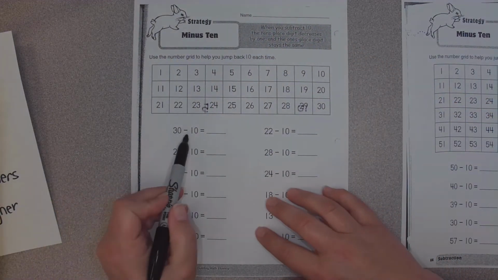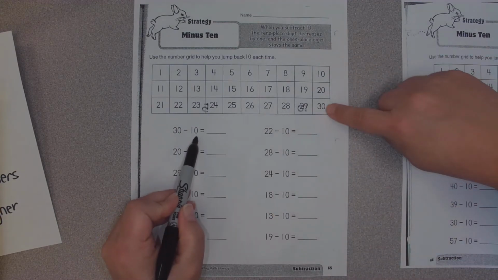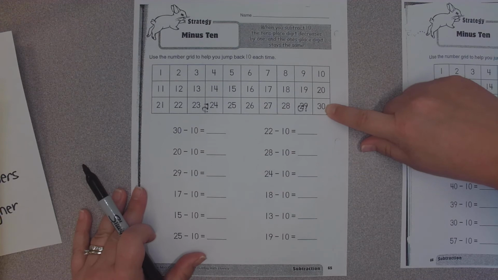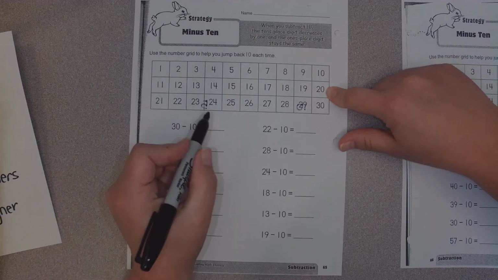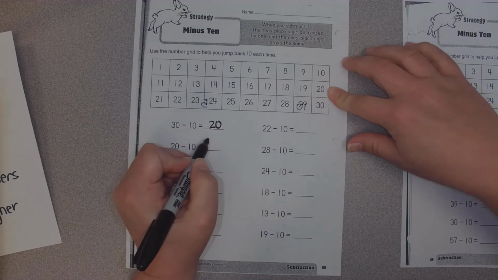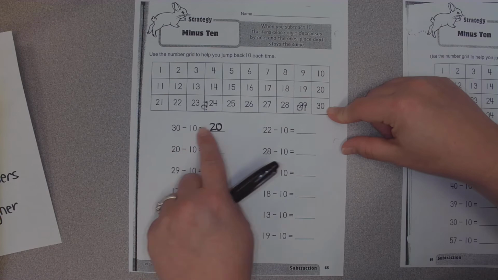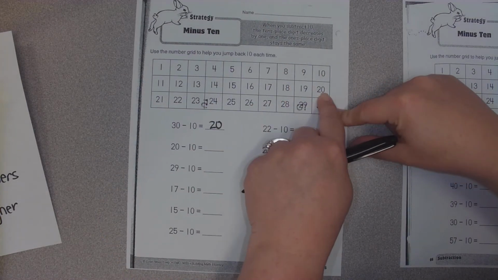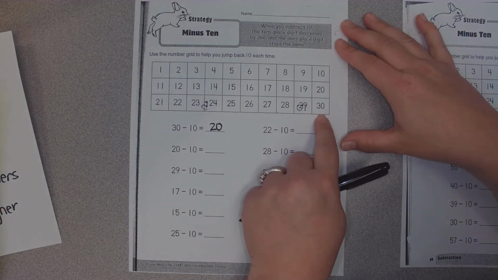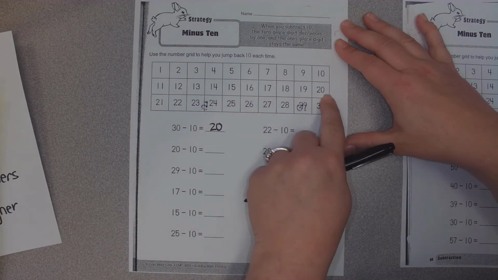Okay? So here we have 30 minus 10. If we put our little finger on the 30 and we move up in the number chart by 10, what do you have? You have 20. Let's write that down and figure out if we're right. So we have 30, we minus 10. We're going to take 10 jumps. Ready? 1, 2, 3, 4, 5, 6, 7, 8, 9, 10. That's right, because when we minus 10, we just go up in the hundreds chart. We don't even have to count the whole thing.